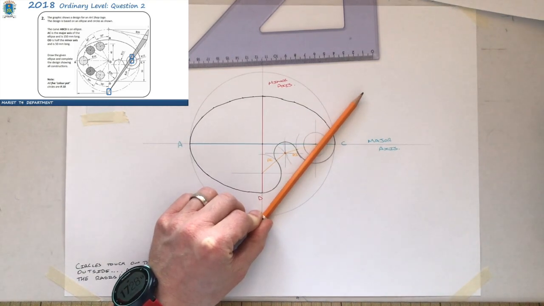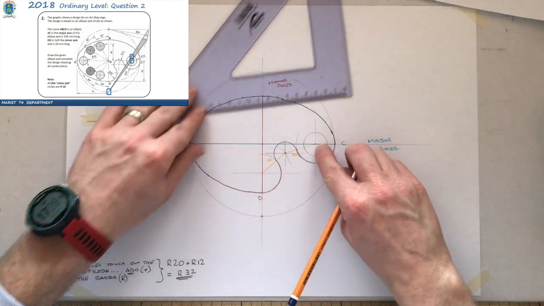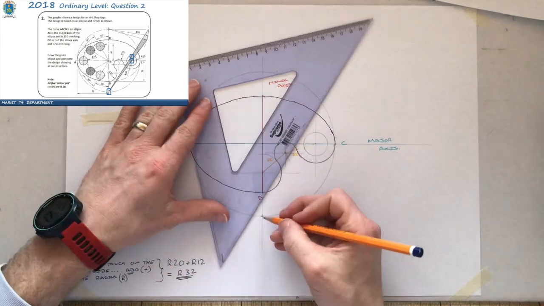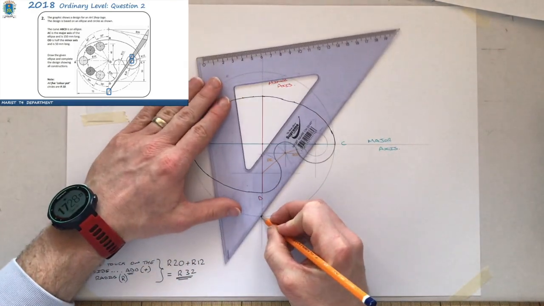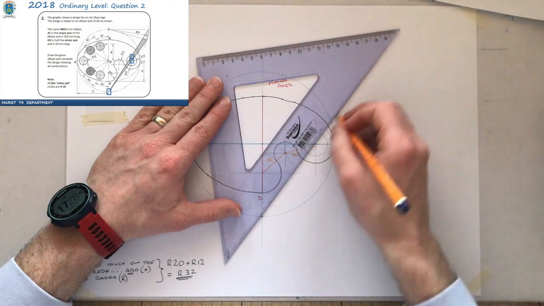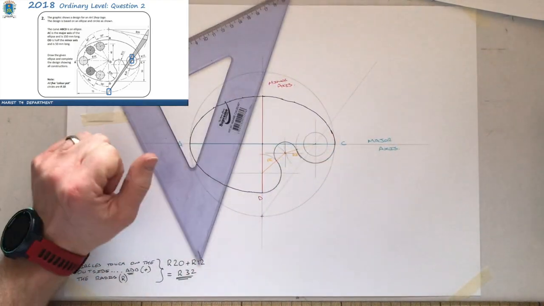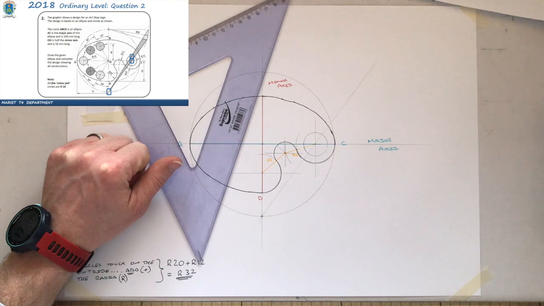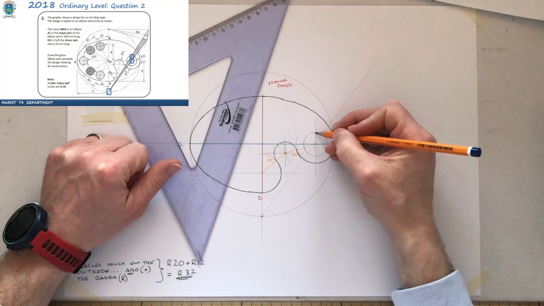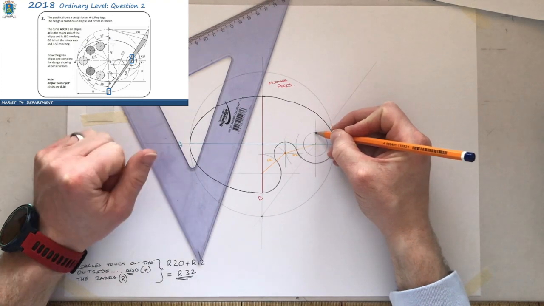Again, if we look closely, it's coming right through the center of this circle radius 12. So I can draw that line straight out here. It gives me one edge of the paintbrush. The next thing we can see is that the second line comes through the top of this radius 12 circle.